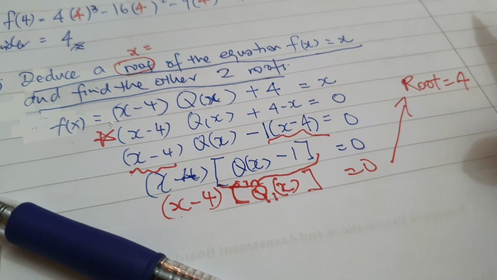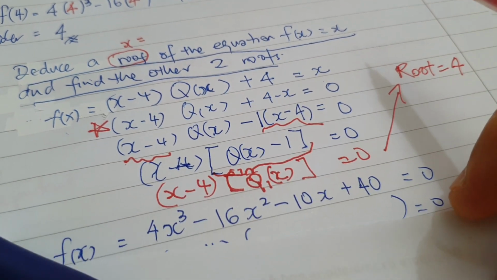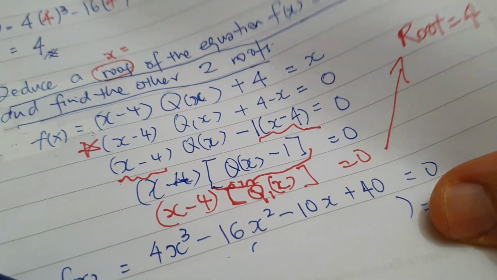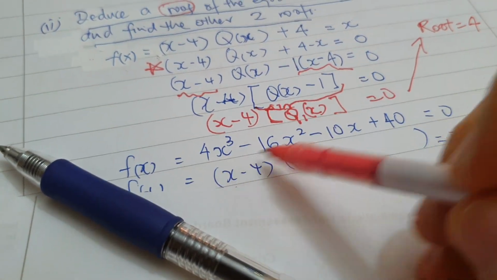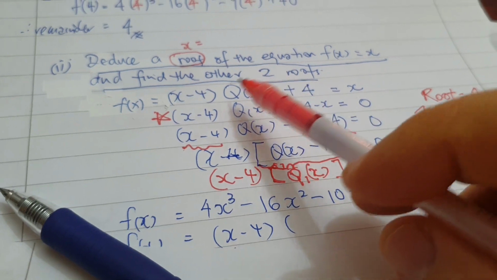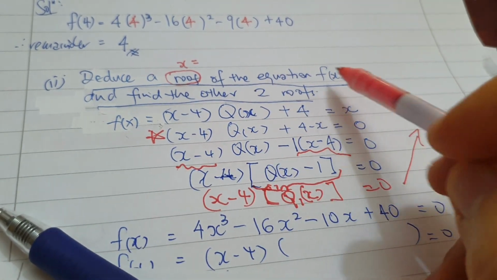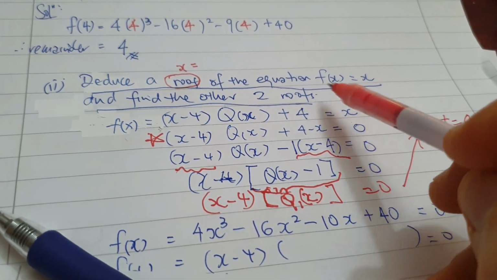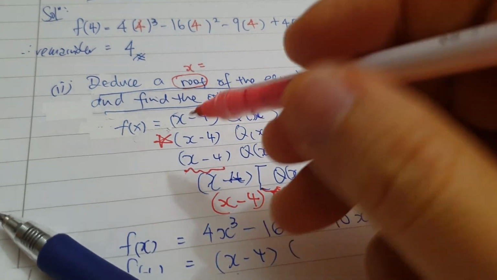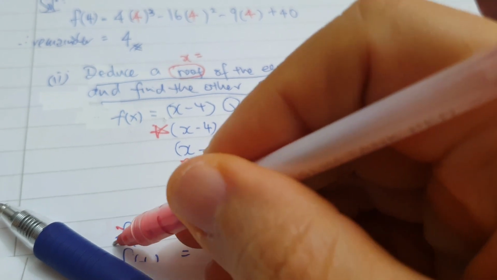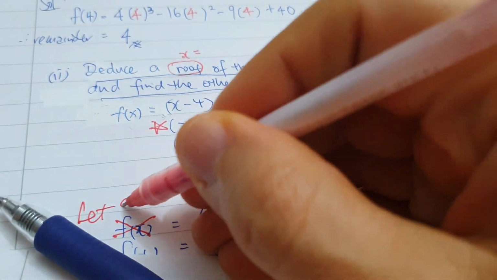Now, once I've found this, then the rest is very standard. I put this here, this new equation here, right? This new equation, when I minus x both sides, is actually this. So this is no longer fx. I wrote wrongly. You should let gx.